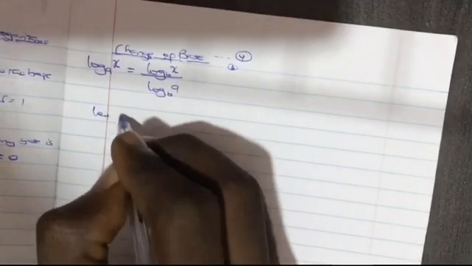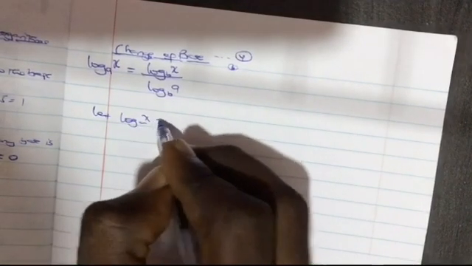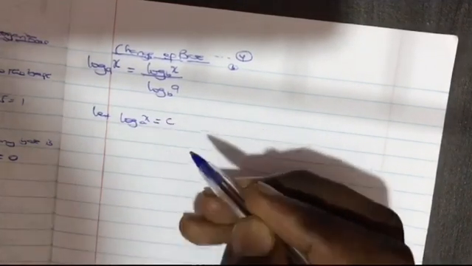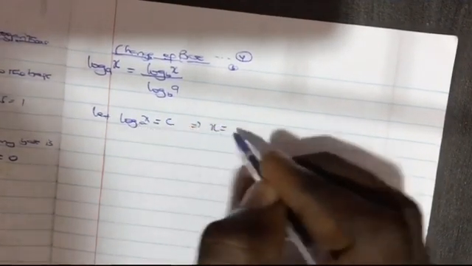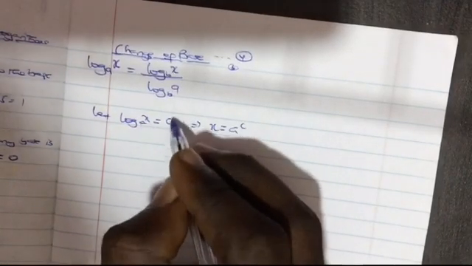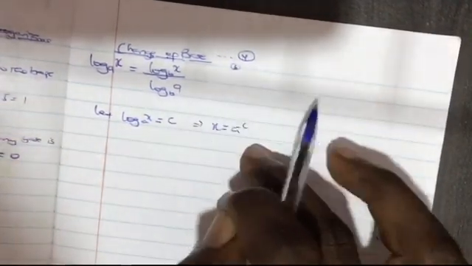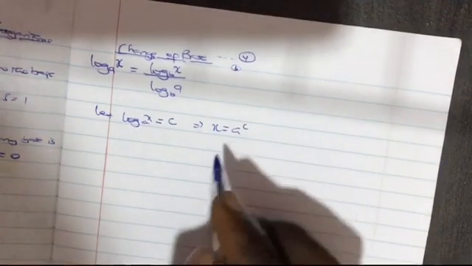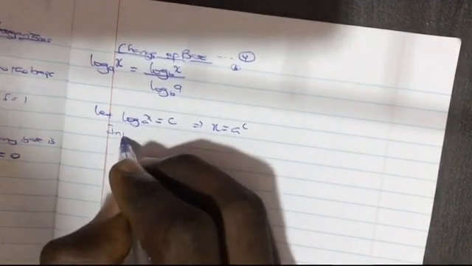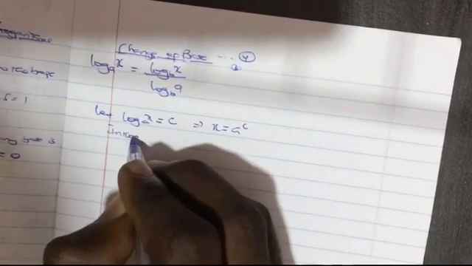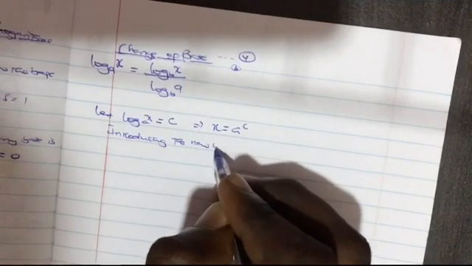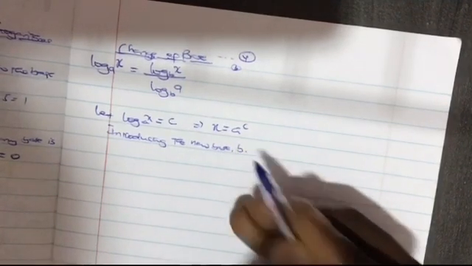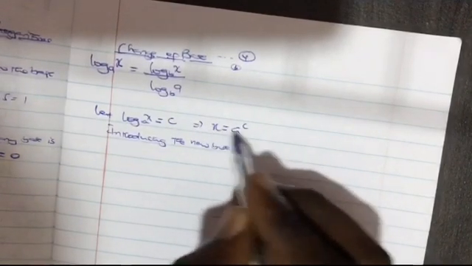Okay, so let's prove it. Let log of x to the base a be equal to another variable, say c. Therefore I can say that x is equal to a exponent c. a comes and pushes the c up. So this is the exponential form. Now let's introduce the new base b. I'll take logarithms of both sides.